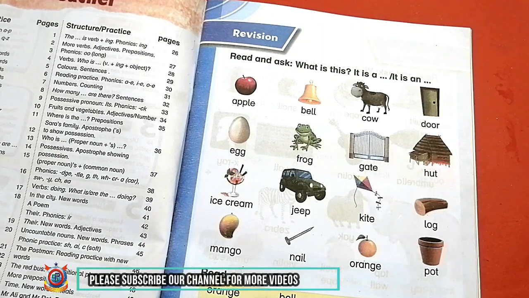Now look at here. What is this? Hut. H-U-T. Hut. Do you know about hut? Yes, look at the picture. Looking so pretty. And what is the starting letter? H. What is the starting letter? H. So, H is a consonant. So, we read it like a hut. A hut.